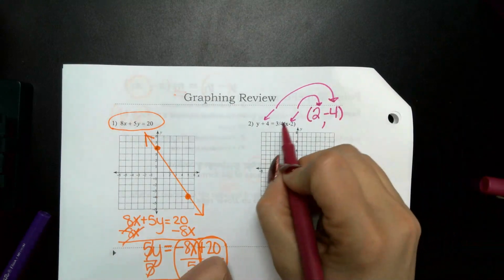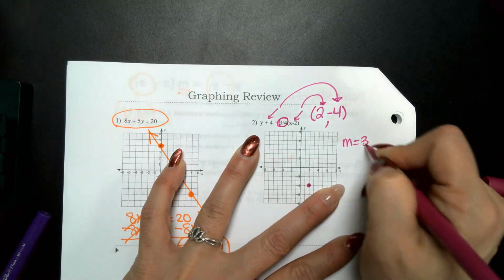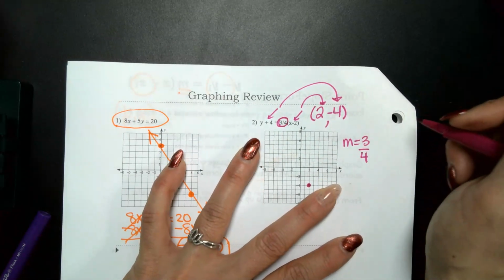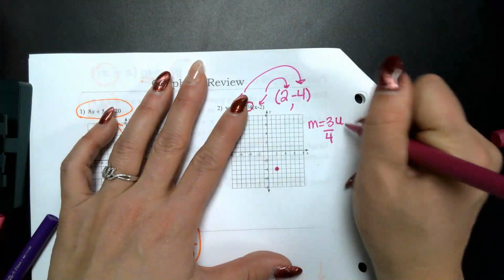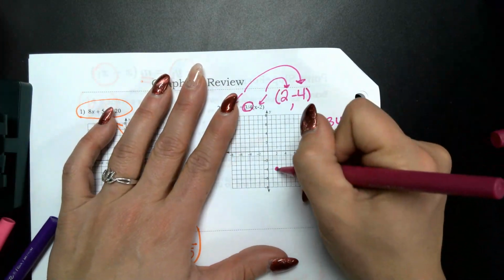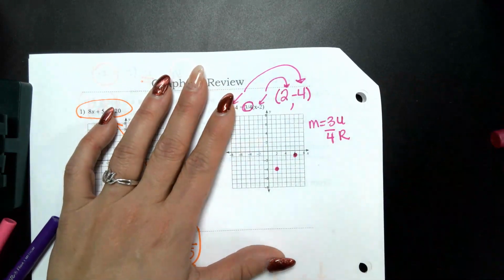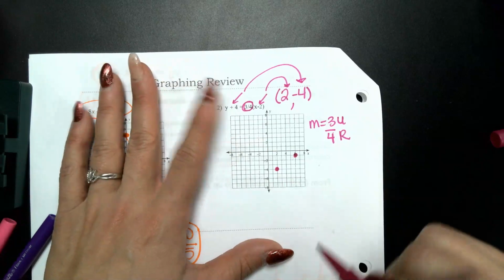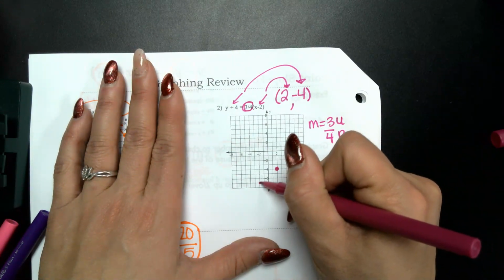Okay, now my slope is right here. My slope is 3/4. We go up right. Up 3, right 4. 1, 2, 3, 1, 2, 3, 4. I can't do it again, but can I go down and left? Down 3, left 4.